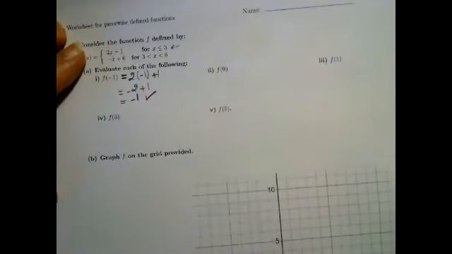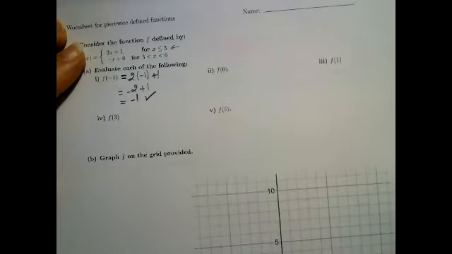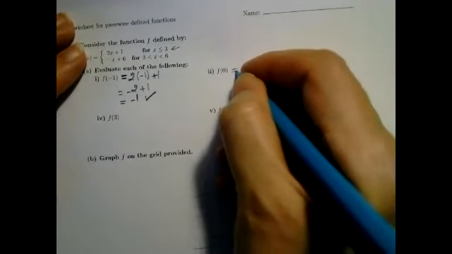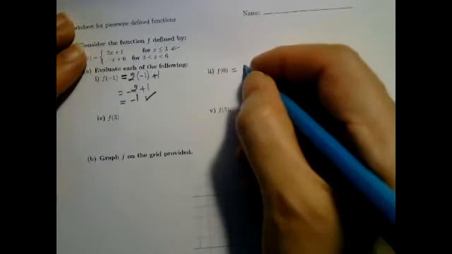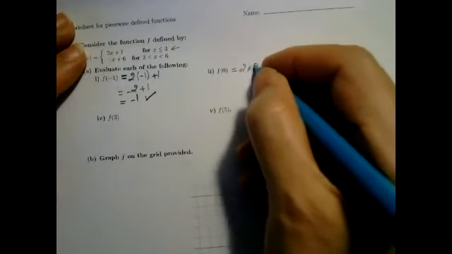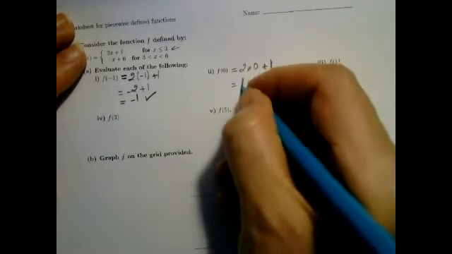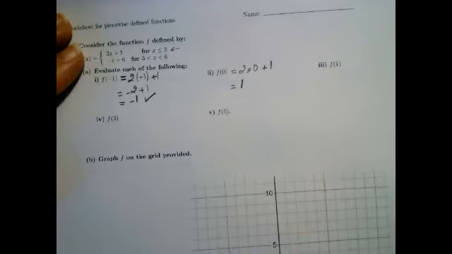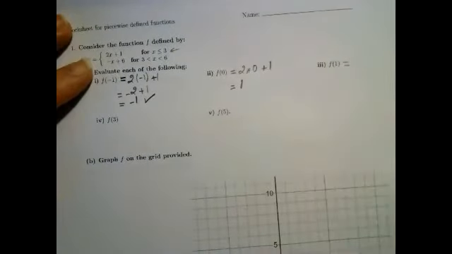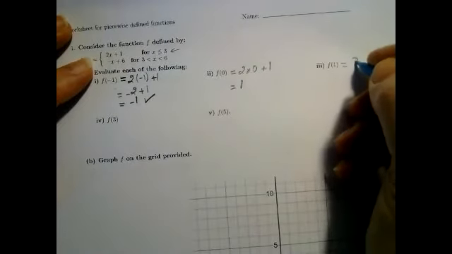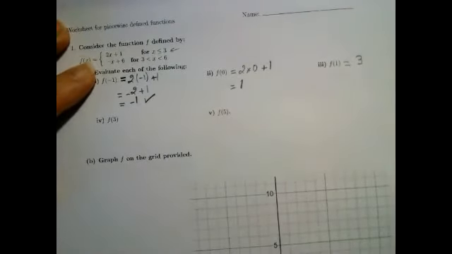Okay, f of 0 quickly, and I'm going to pick a student for that. What is f of 0? Olivia? I think I've never picked you. I don't remember who I picked. Olivia. F of 0 is 1. Is she right? Which formula did you use? I used the 2x plus 1. Okay, absolutely. Now f of 1, Olivia, quickly. 3. 3, she's right.